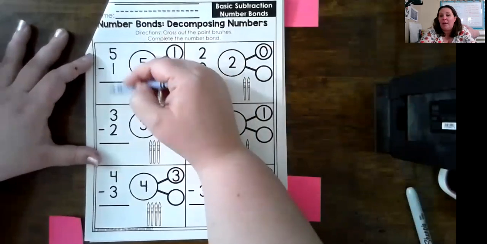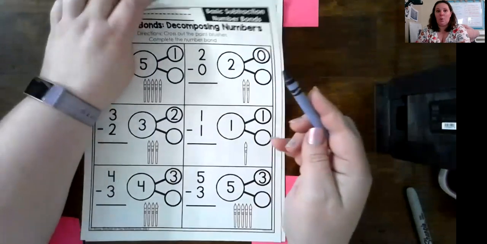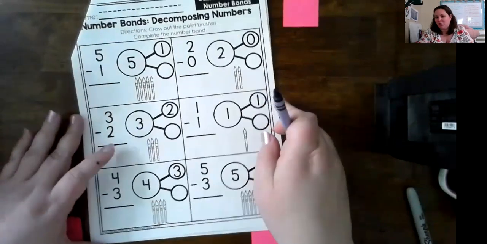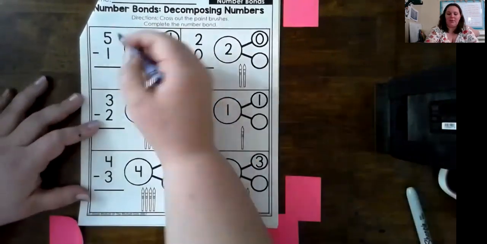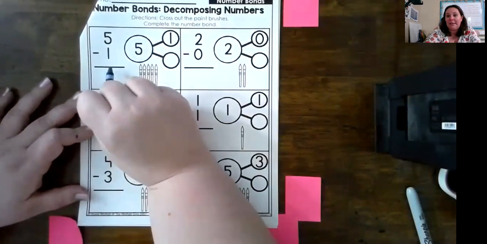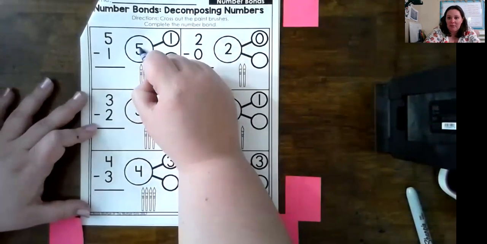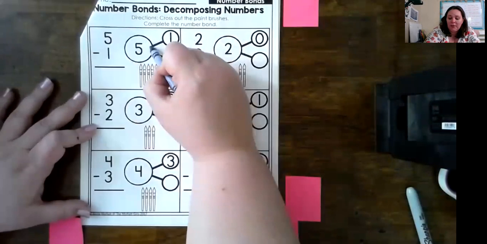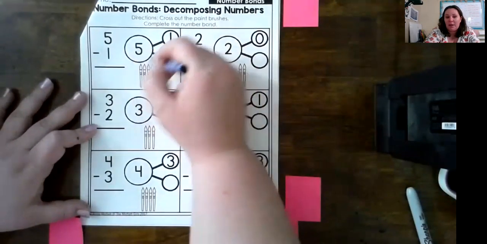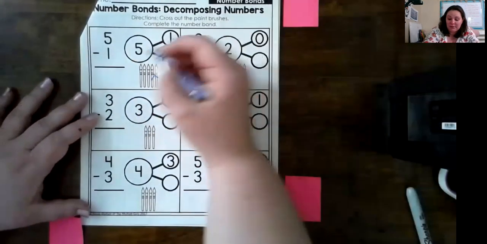And guess what? Whether we're doing a math problem vertically, up and down like this, or horizontally like this, the procedure doesn't change. Okay? All right, so 5 minus 1, and this line is the same thing as equal when you're going vertically, okay? So here's the 5, our total number. Here's our 1, the first number that we're taking away, and we're gonna complete the number bond by crossing out 1 and counting how many we have left, okay?